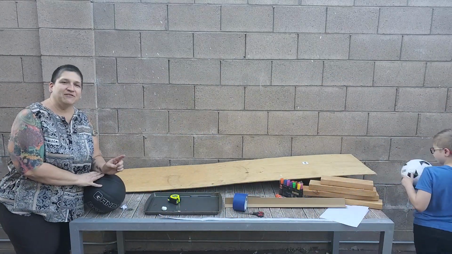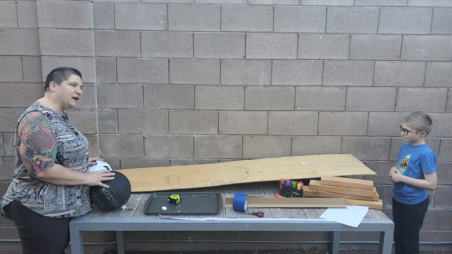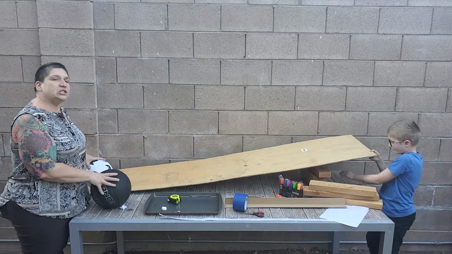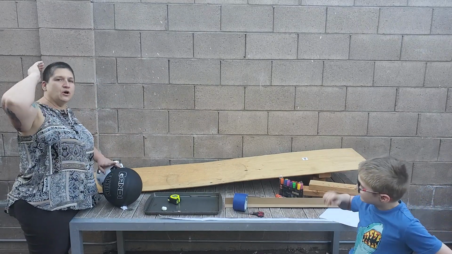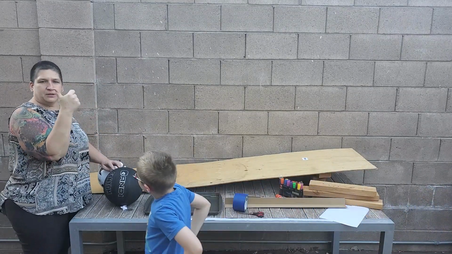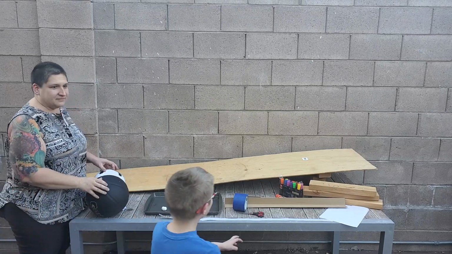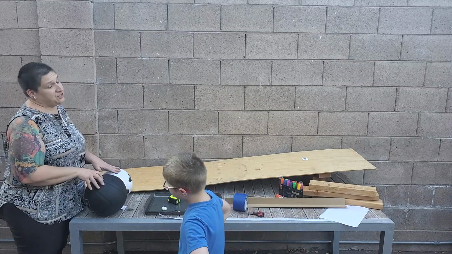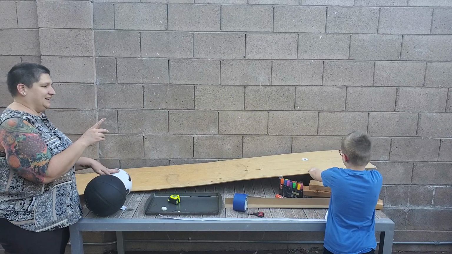Your ball is going to have to roll fast enough and in one direction enough that it doesn't go off the side, but slowly enough that you can time it well. You don't want it to go so fast that you're not able to use the stopwatch to time it, okay? Also, if you make the ramp higher or lower, it'll also affect the speed. That's true. If you make it higher or lower, it'll definitely affect the speed. Like this versus this.